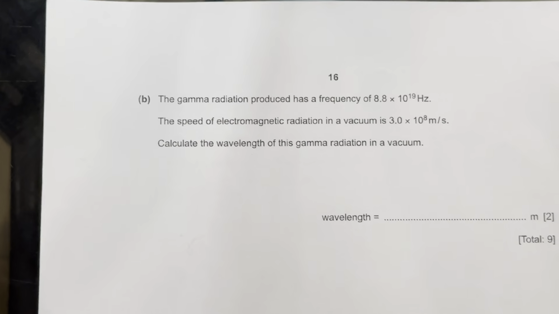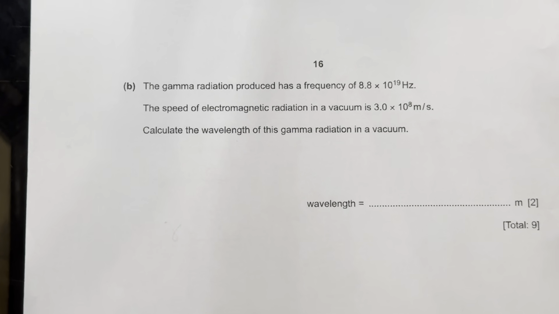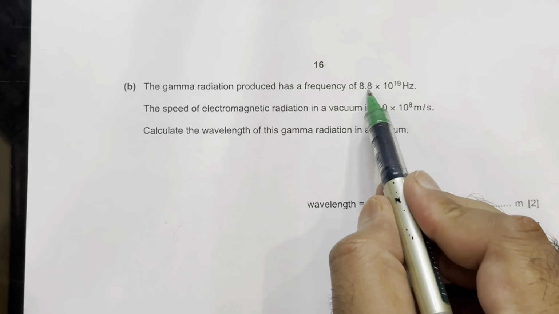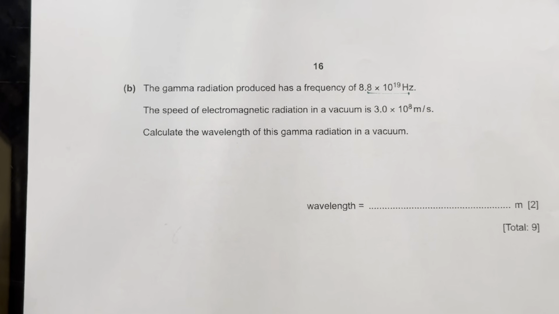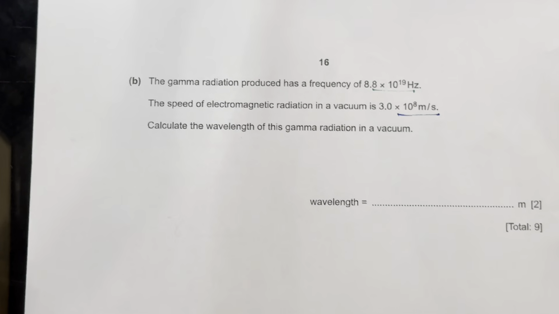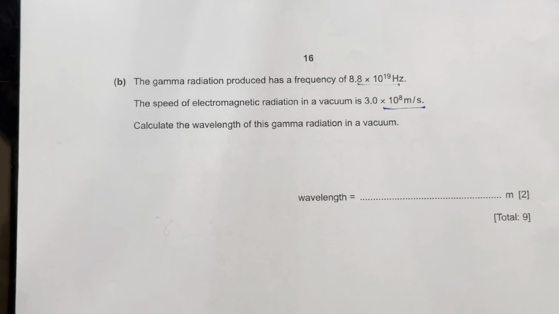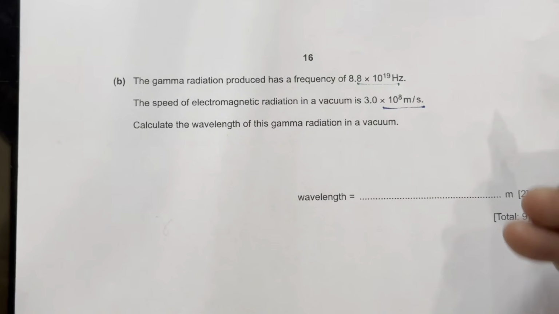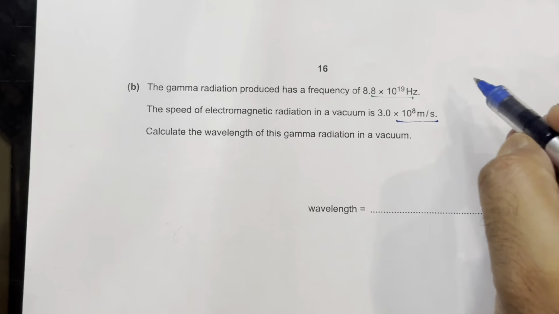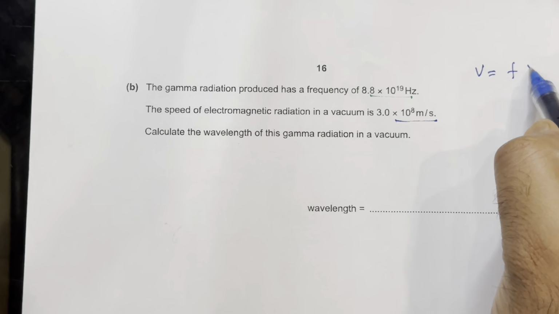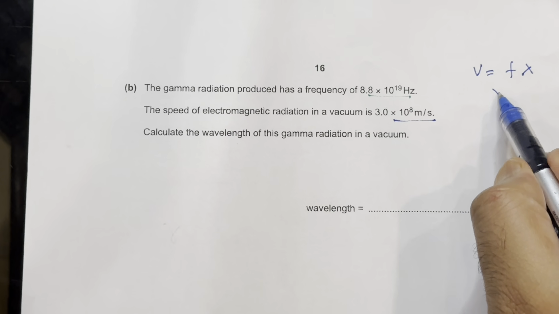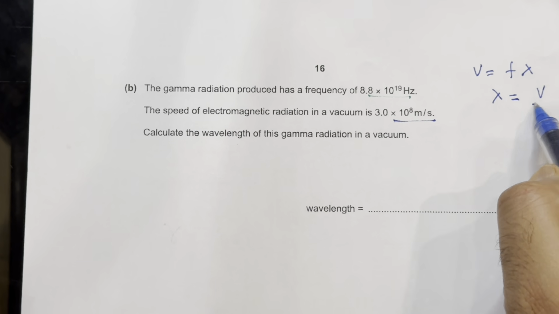Now we will move to the last part of our question paper, B part. The gamma radiation produced has a high frequency of 8.8 into 10^19. The speed of electromagnetic radiation in a vacuum is 3 into 10^8 meter per second. Calculate the wavelength of this gamma radiation. We know the formula for calculating wavelength is v equals f lambda. The value of lambda would be v by f.